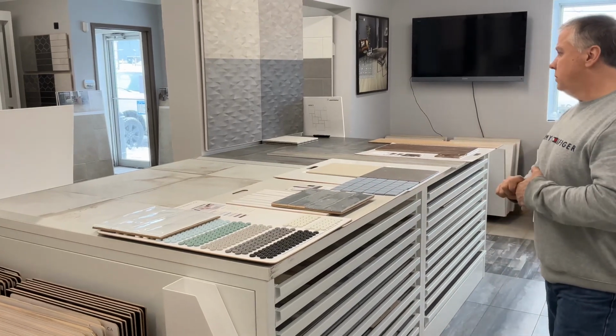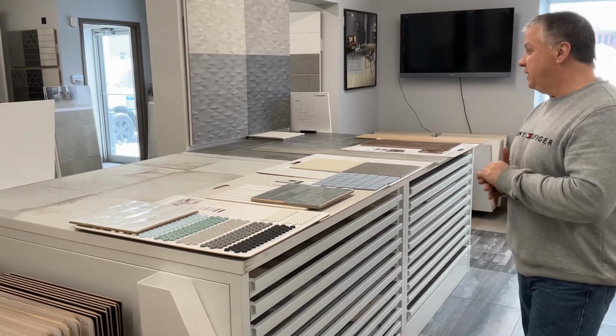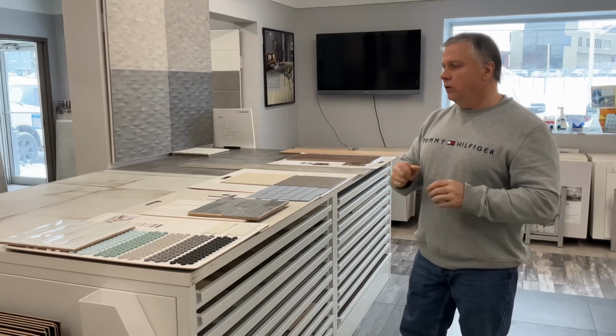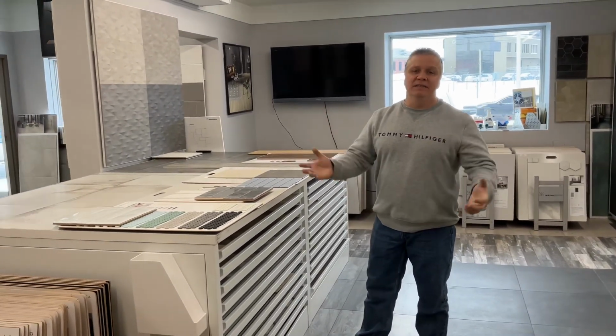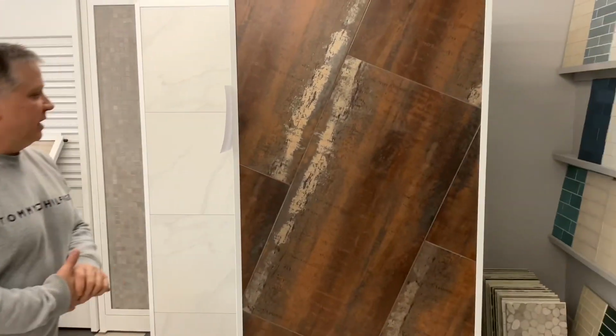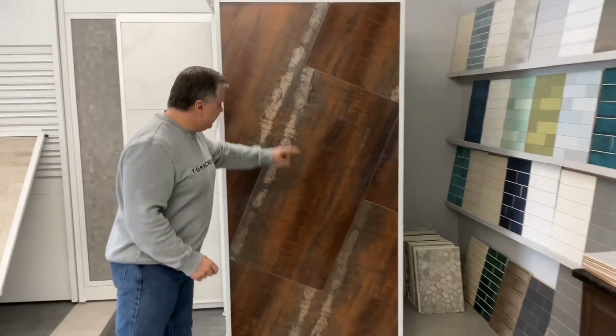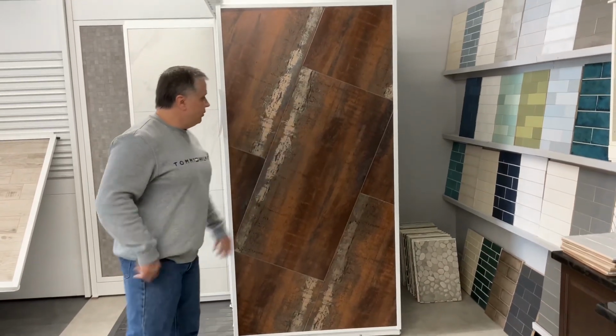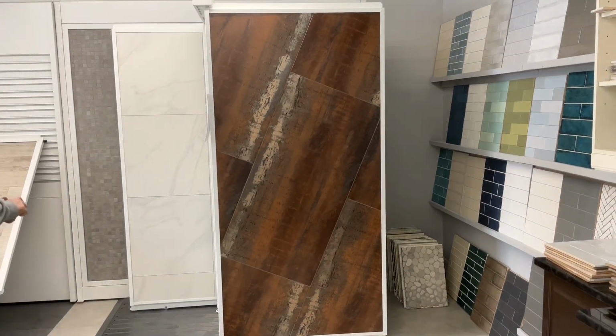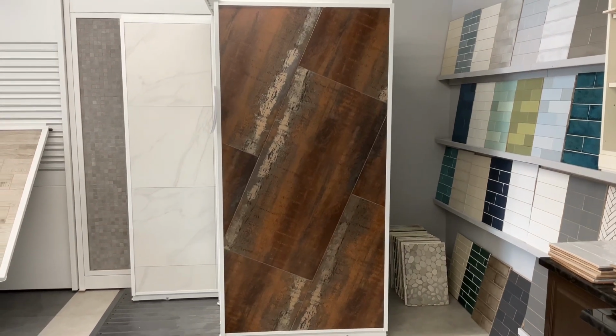So another thing we can talk about is the variegation with tile. Tile that's not consistent, so tile that has a lot of different patterns to it. One example would be right here, which is a tile that, if you notice from piece to piece, and within the tile, there's a lot of different pattern and look. That would be a highly variegated tile.